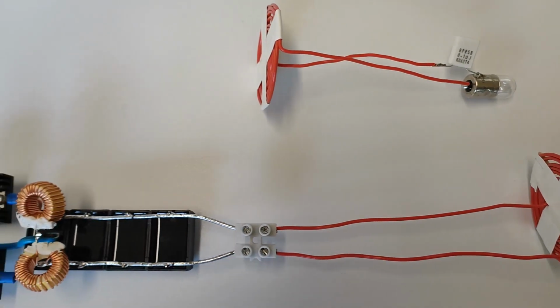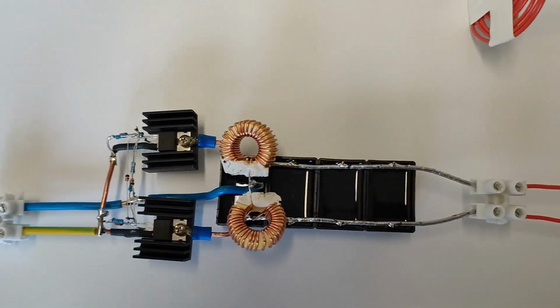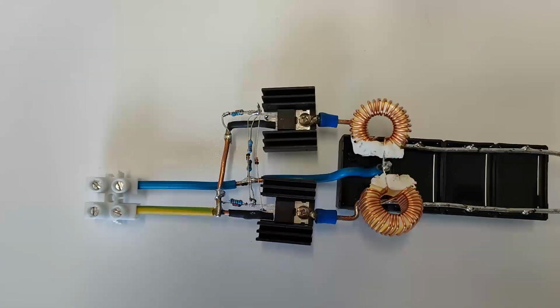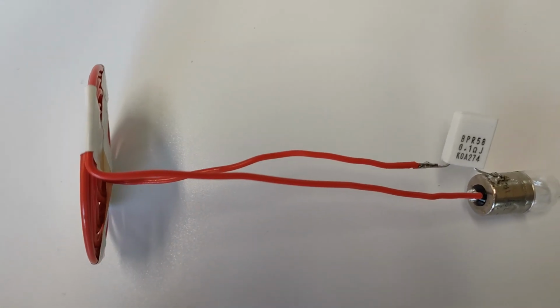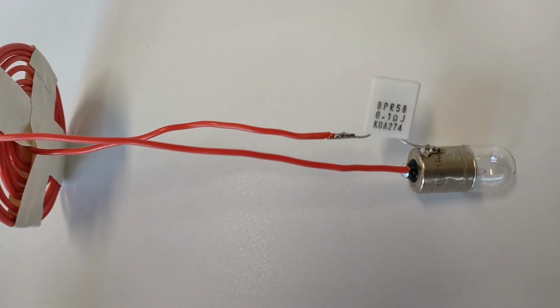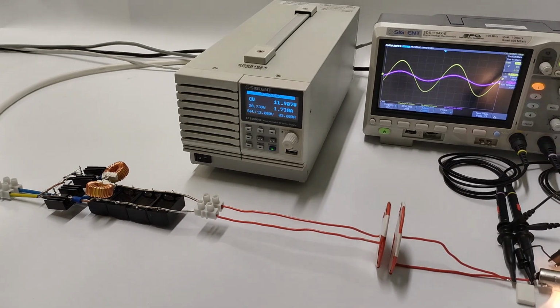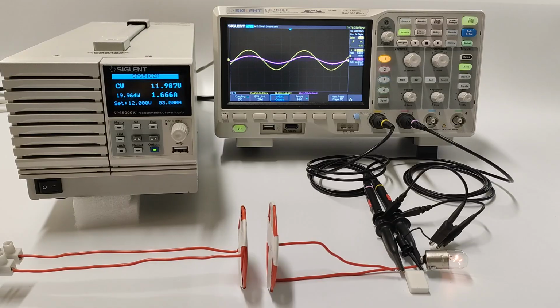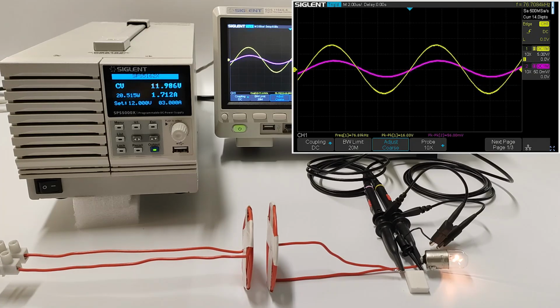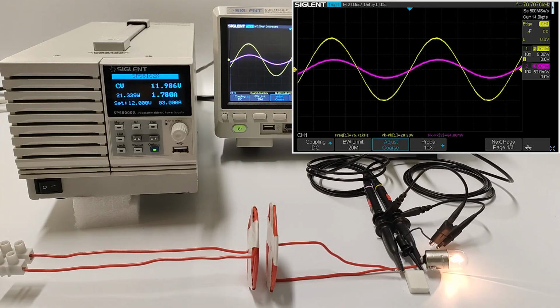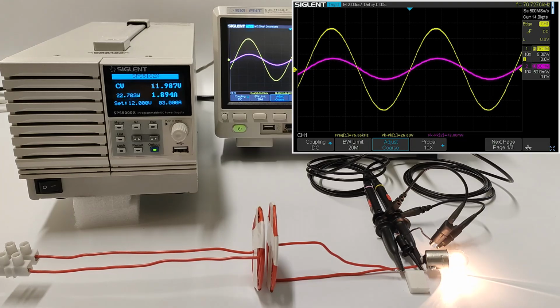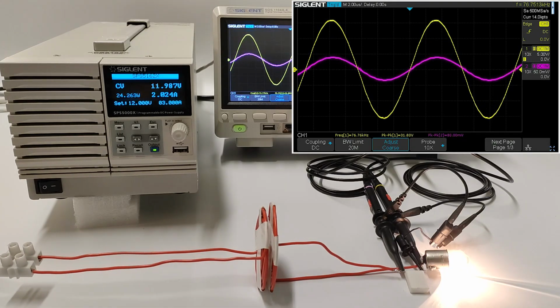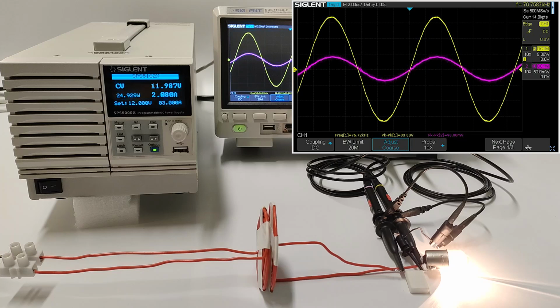By modifying the coil design, the same power converter is used for wireless power transfer. The load is a 12-volt, 5-watt, automotive incandescent bulb. The oscilloscope measures the voltage and current at the load. As the two coils move closer together, the power delivered to the load increases. The efficiency of the circuit is very low, as the coil design is not optimal.